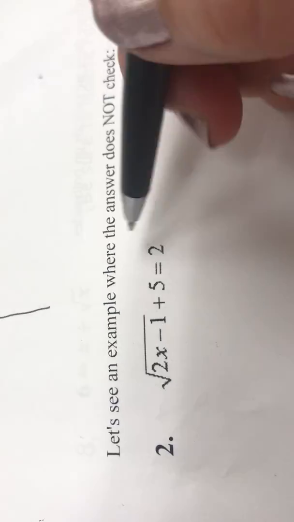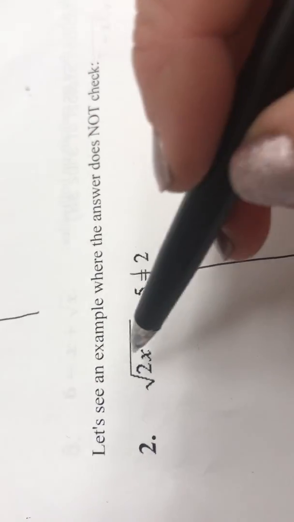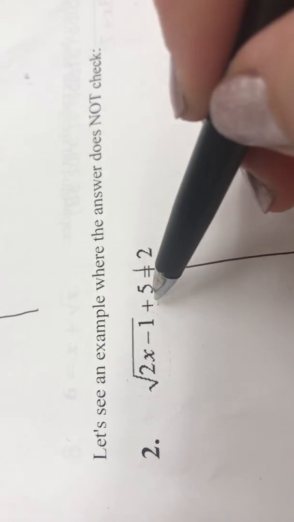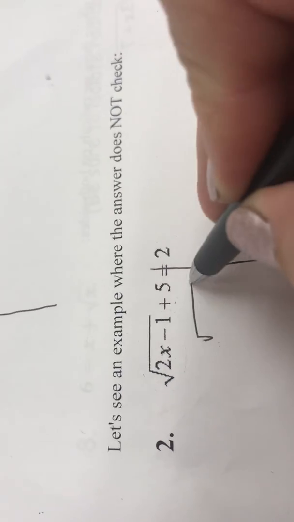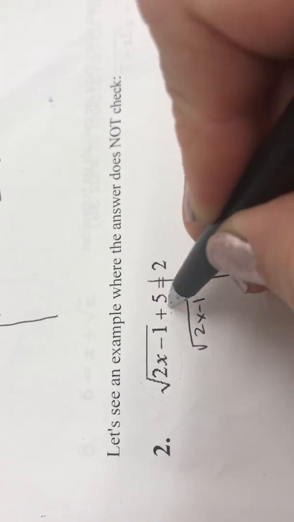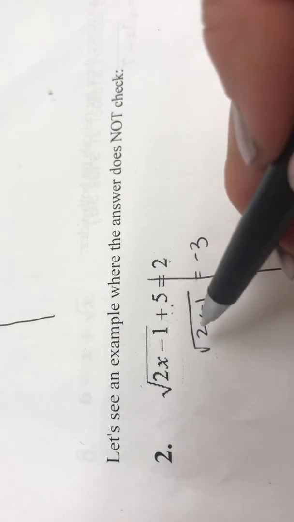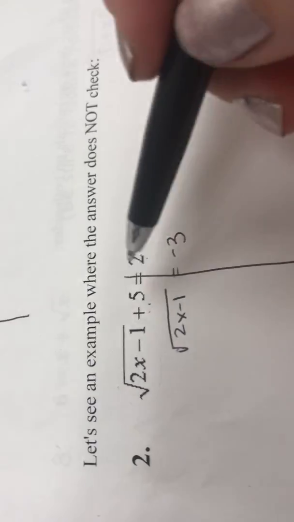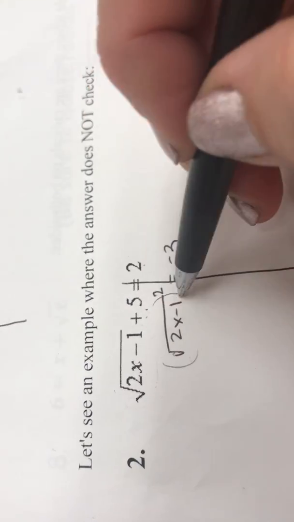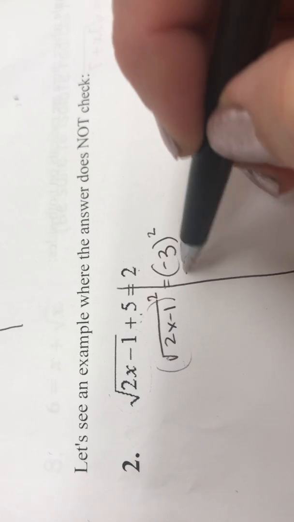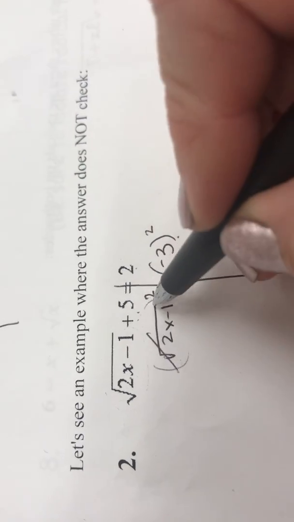Okay? Next example. Draw a line down. I see this radical is not by itself, so I need to move the 5 to the other side. When I move the 5 to the other side using subtraction, I get negative 3. So now, again, the index is really a 2. I'm going to square this side, and I'm going to square this side, making sure I use those parentheses.